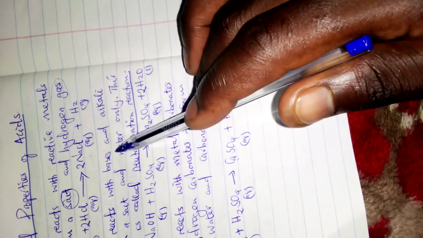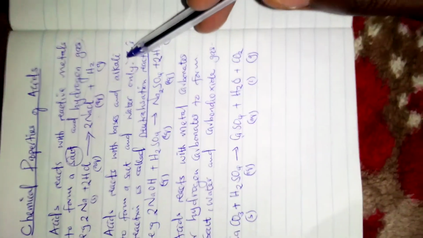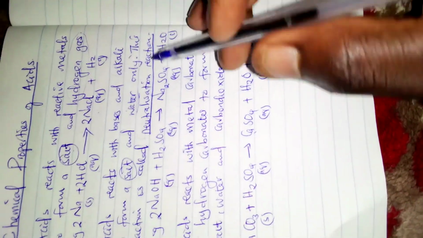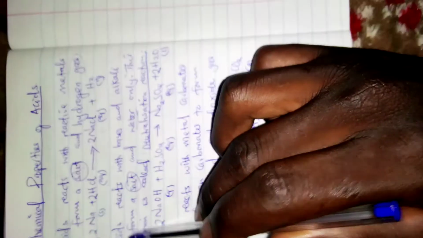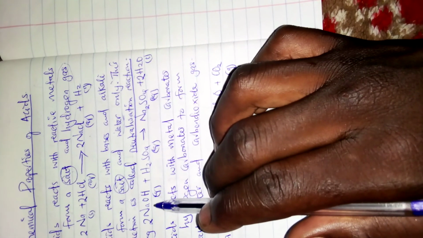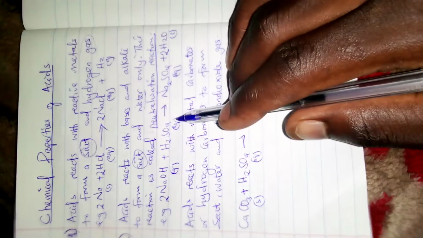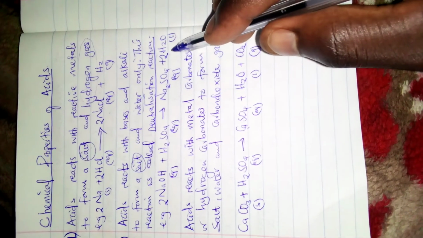Acid also reacts with bases and alkalis. In future, we shall learn the difference between a base and alkali. And when they react, they form salt and water only. This reaction is called the neutralization reaction because an alkali or a base neutralizes the acid. An example we have, this is an alkali. All metal hydroxides are alkalis. So we have sodium hydroxide plus sulfuric acid. It gives us a salt, sodium sulfate, and water only.